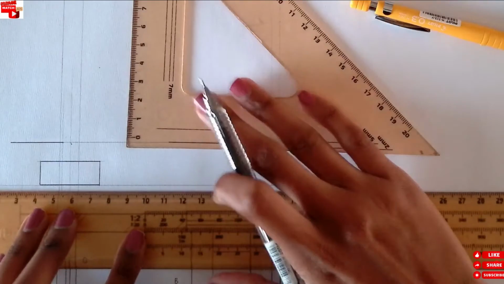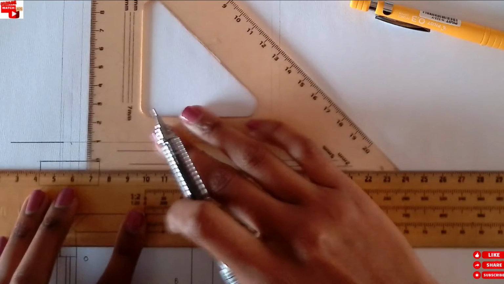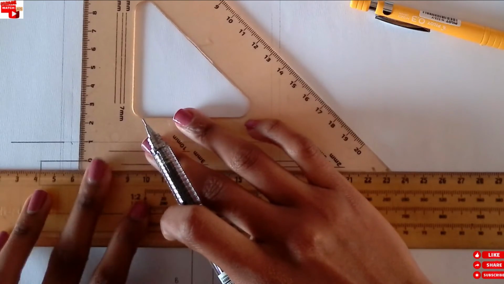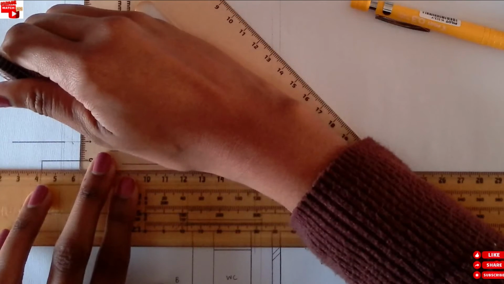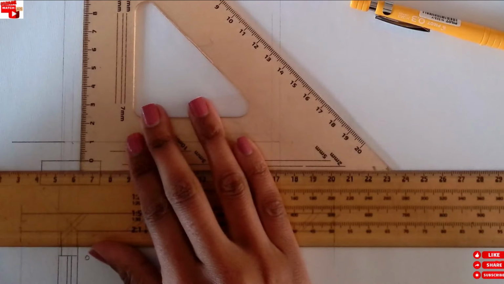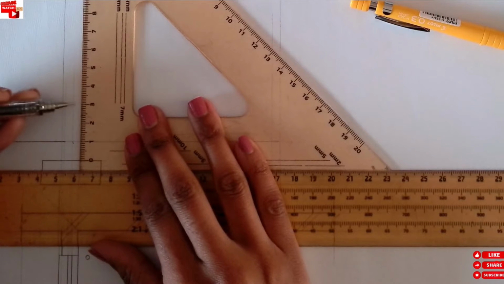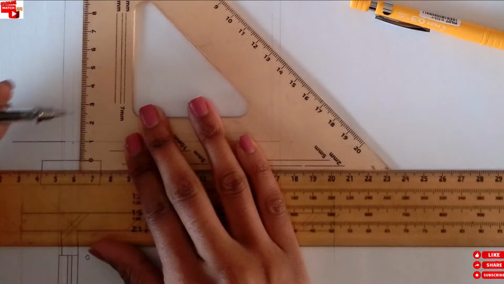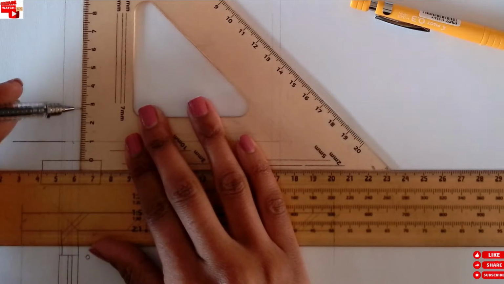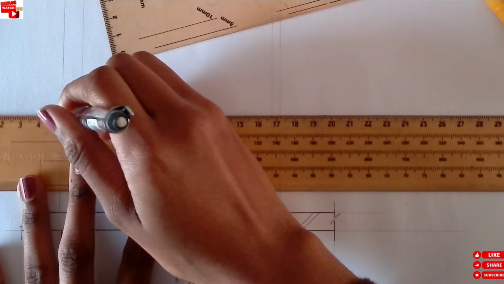need to measure 600, which is 24, then 28 from the top of the slab here. 24, immediately after marking 24, I'll mark 28, because that is where my concrete is going to be.